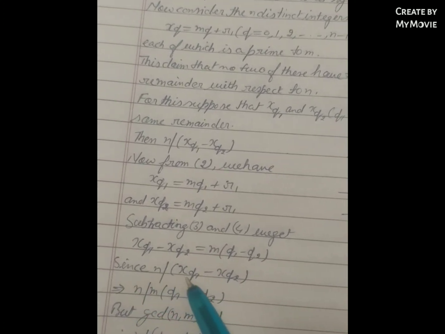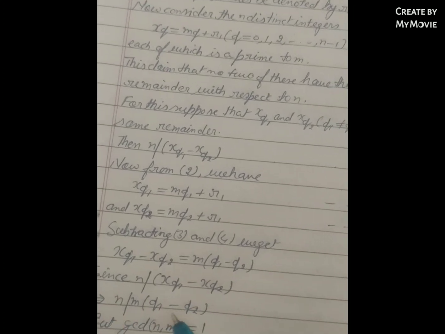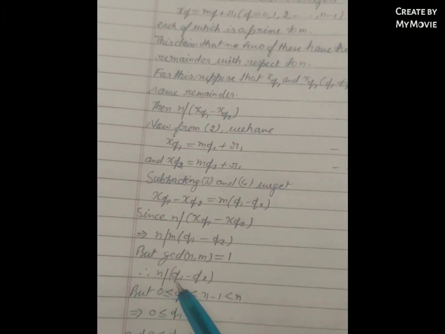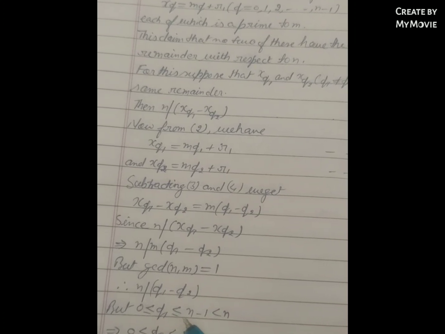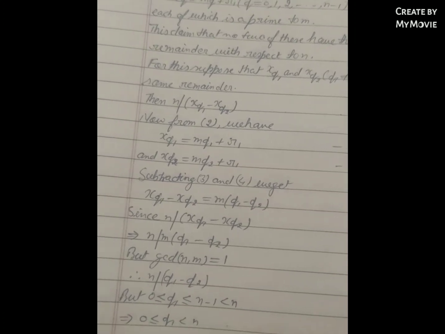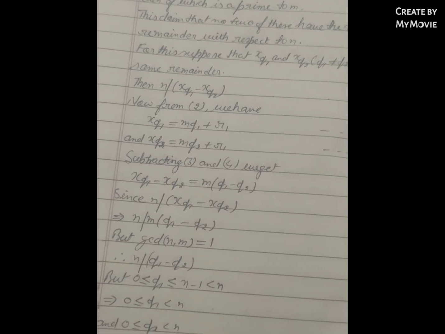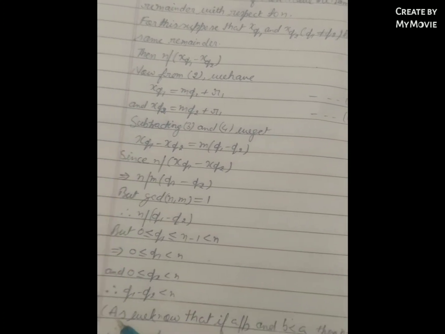Since n divides x_q1 minus x_q2, n divides m(q1 minus q2). So n divides q1 minus q2, but 0 is less than or equal to q1 is less than or equal to n minus 1, which implies 0 is less than or equal to q1 is less than n, and 0 is less than or equal to q2 is less than n.